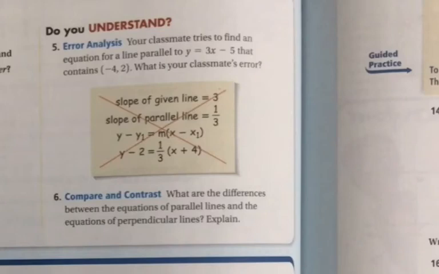All right, number 6. Compare and contrast. What are the differences between equations of parallel lines and the equations of perpendicular lines? You can answer that, right? How are they the same? How are they different? Compare and contrast.